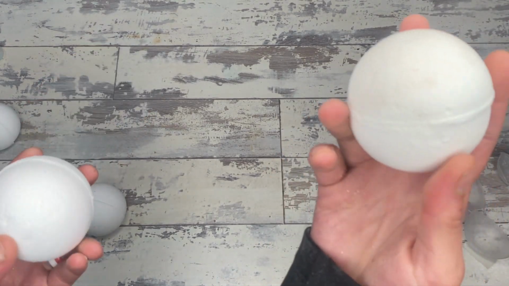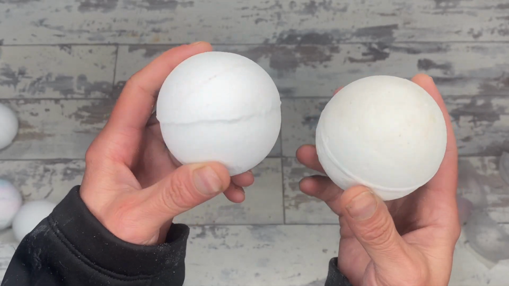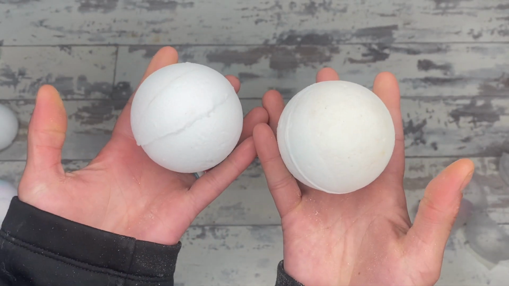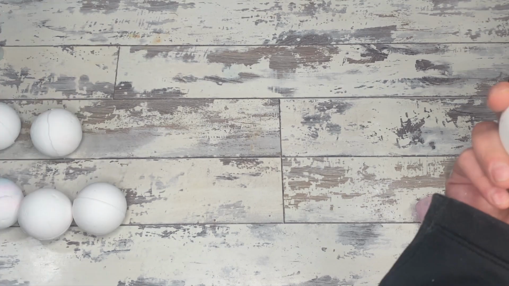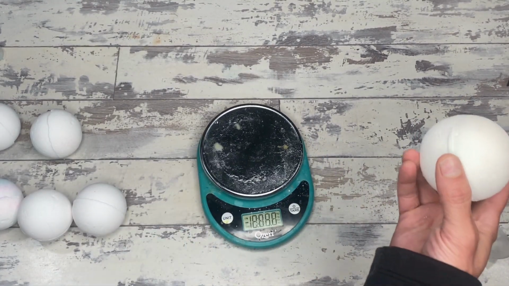Now, this is the one that I made earlier in low humidity using water, in I think the very first video. And they're very similar. They both survived drop tests. They both do their thing. And they both, I think, weigh around the same amount.